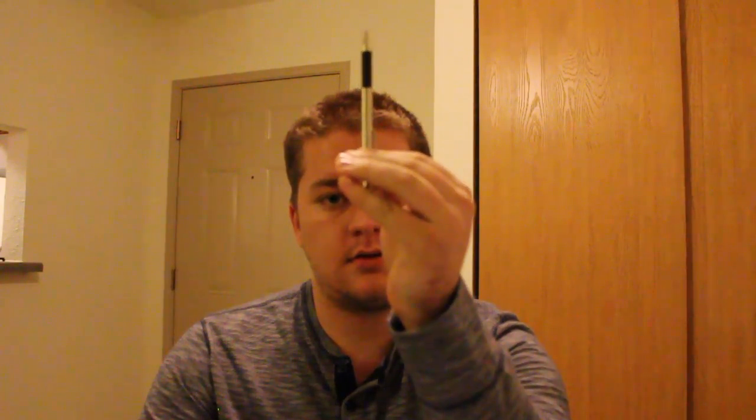I'm going to move it to the left and to the right, back to the center, and we're going to go up and back down and back to the center.